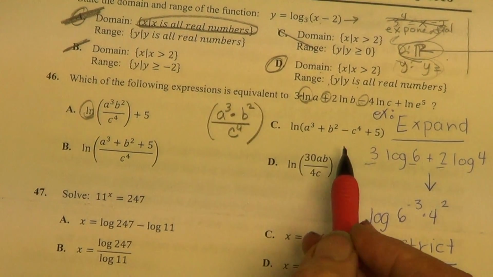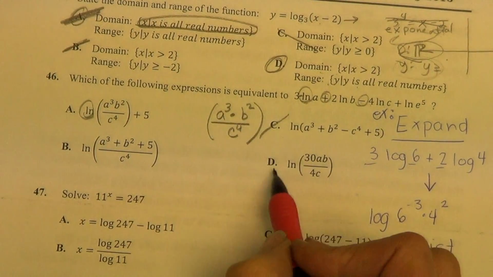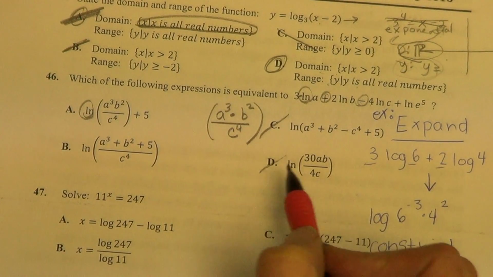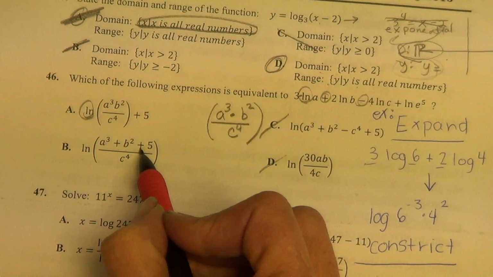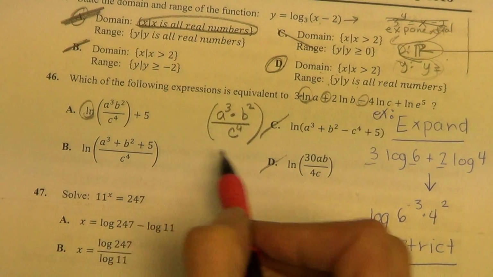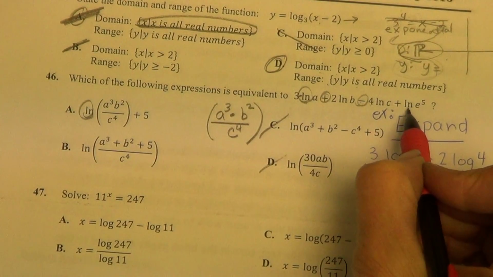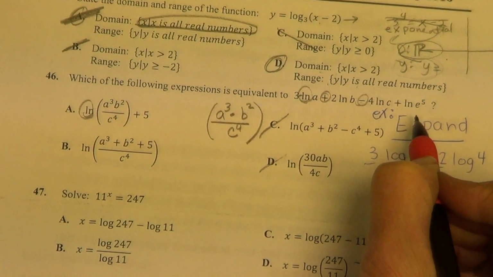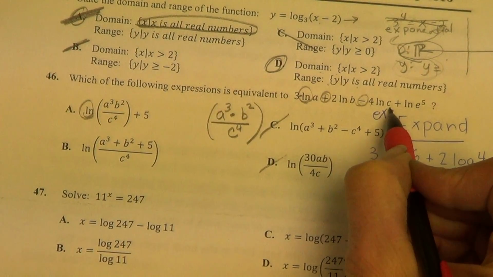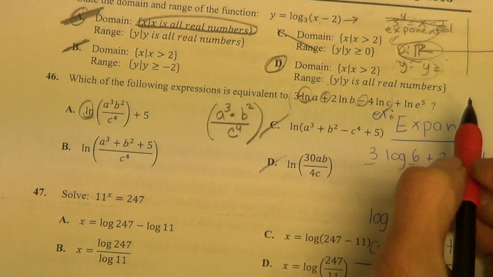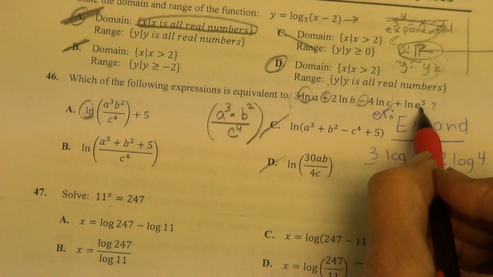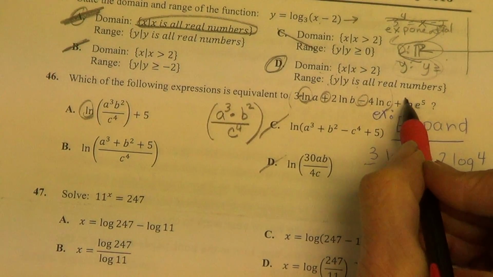So this one, we can get rid of that. We can get rid of that. We should look at the plus 5. The plus 5 would not be included in this grouping where it's got the E and the LEN.